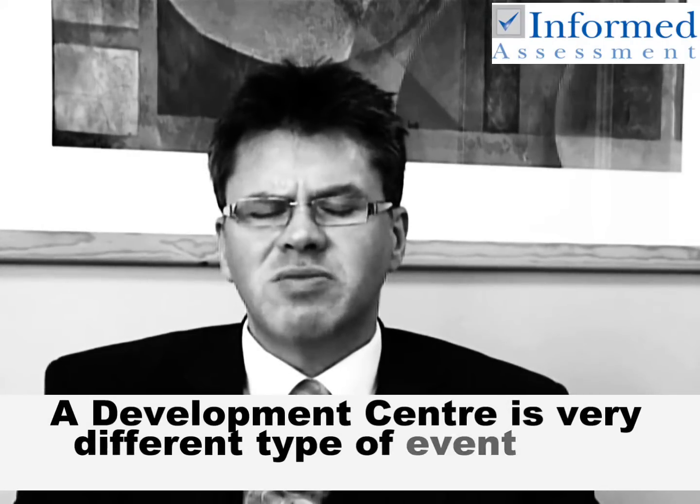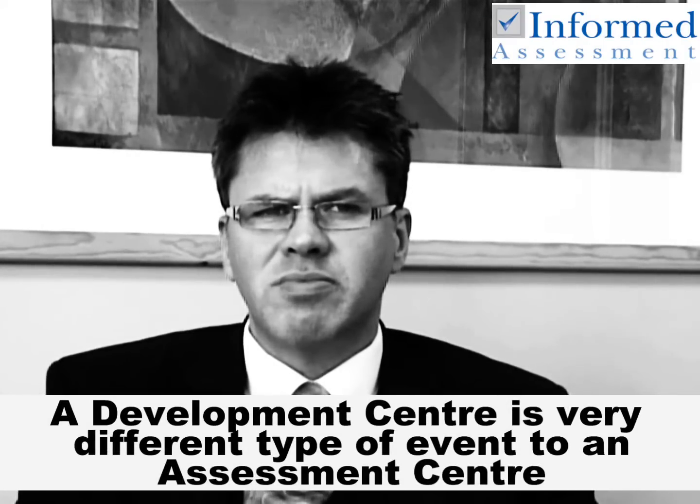They share some of the characteristics of assessment centres in that they are often based upon competencies. They place an emphasis upon measuring live behaviour. They involve multiple exercises, and also they will often involve several assessors. However, a development centre is a very different type of event to an assessment centre.